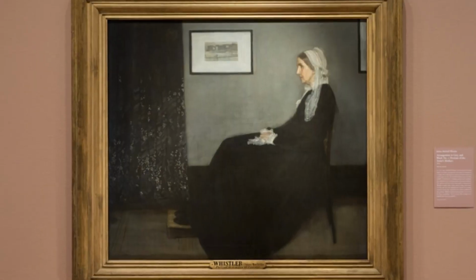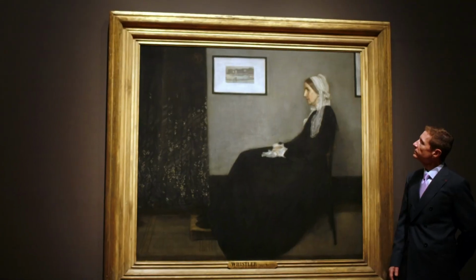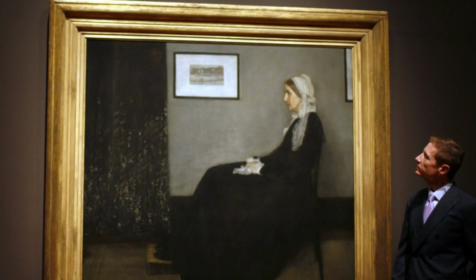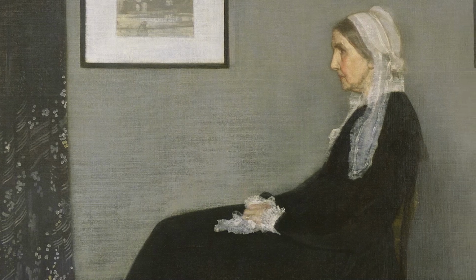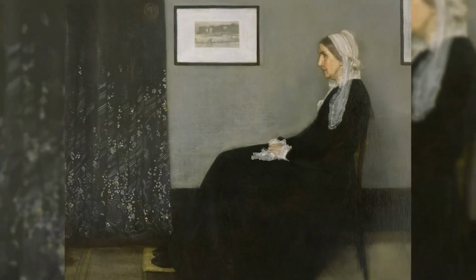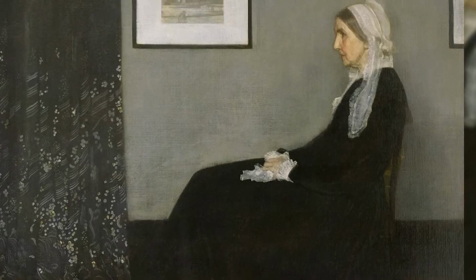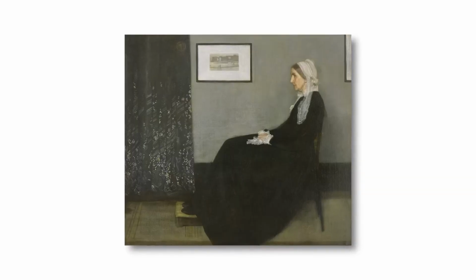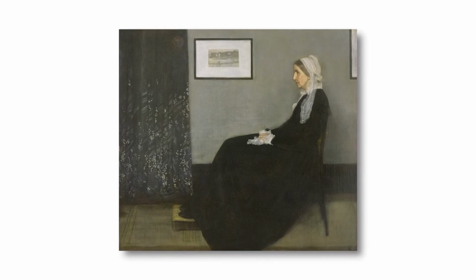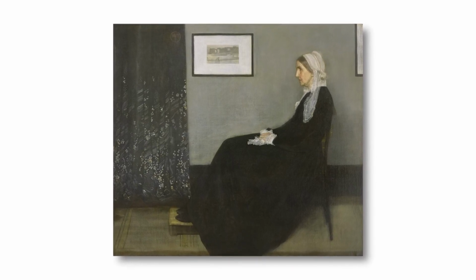So in short, Whistler's Mother by James McNeill Whistler is more than just a portrait of an elderly woman. It's a masterful exploration of composition, minimalism, and form that has come to symbolize much deeper themes of motherhood, endurance, and quiet strength. That's why it remains one of the most beloved and enduring works in art history.